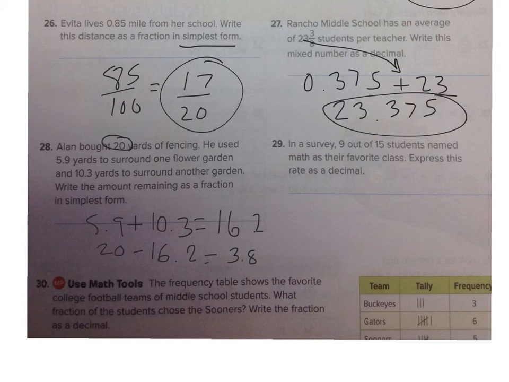So finally, it's asking us to write this amount remaining as a fraction in simplest form. So again, we would just say this out loud. 3 and 8/10. But then that can be simplified even farther to 3 and 4/5 if you divide both 8 and 10 by 2.